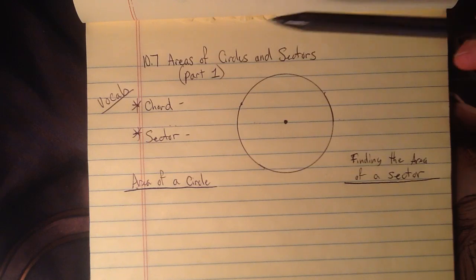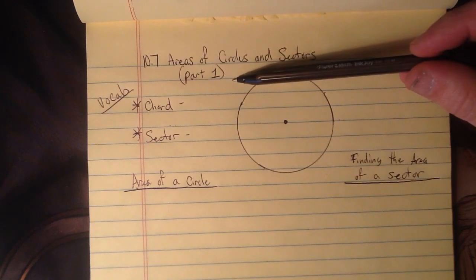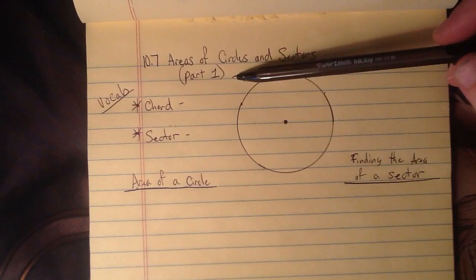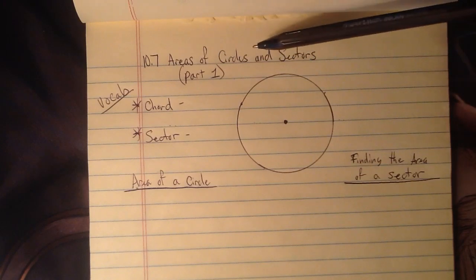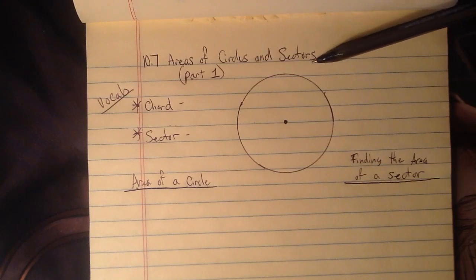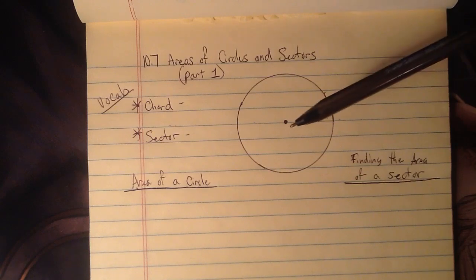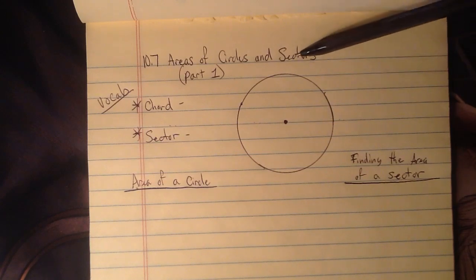This is the first part of the notes. I'm cutting this lesson into two parts. Today we're going to be talking about areas of circles and something called sectors, and we're going to focus mainly on these two things today. Tomorrow we'll introduce a couple more parts.